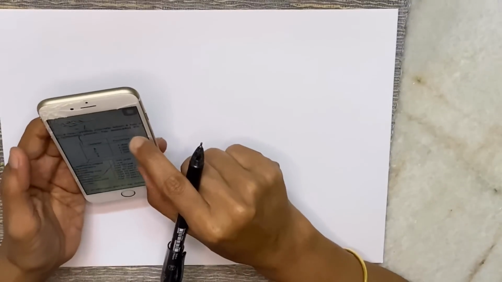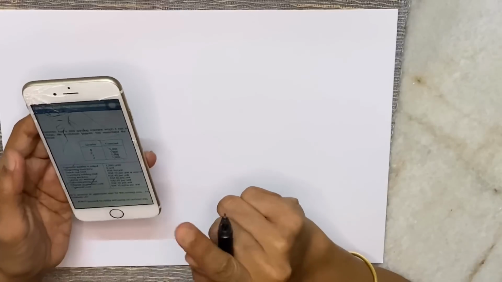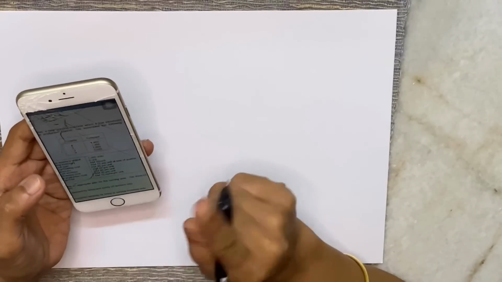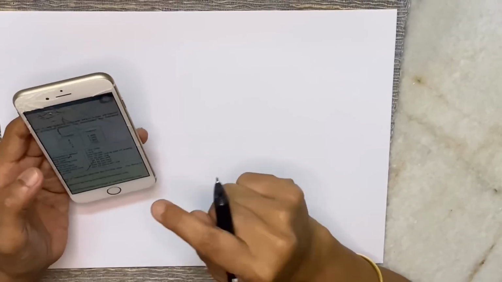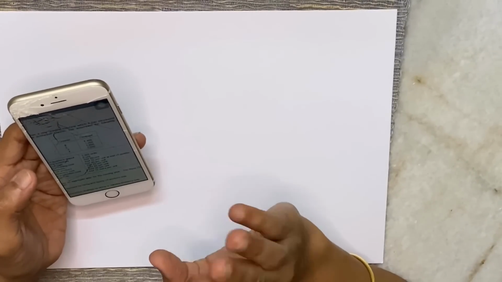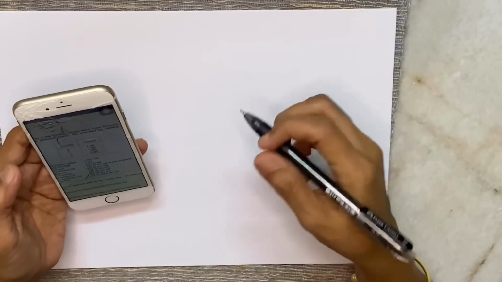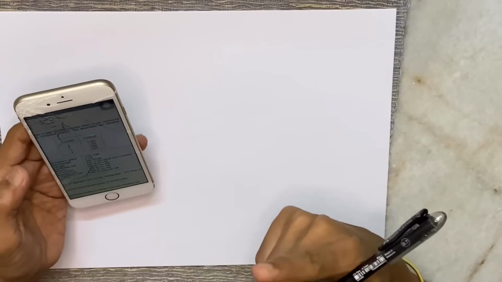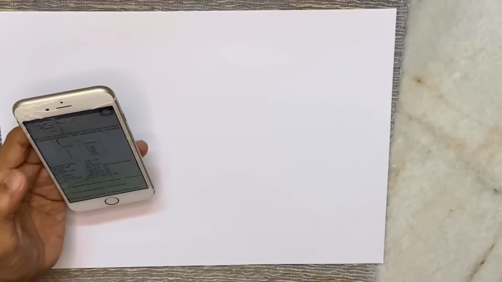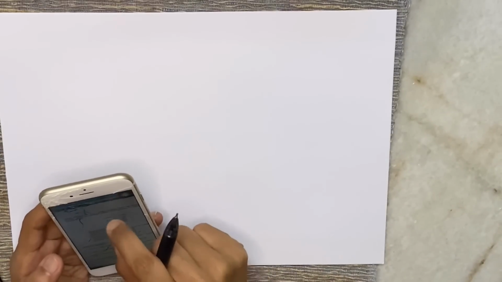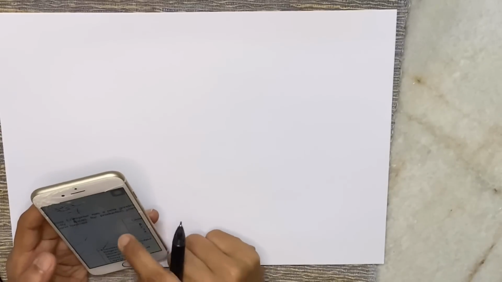The question will be posted to you, and you have to look into it. I'm going to refer to the calculation that I'm doing after this by using the question that will be posted in the WhatsApp group. Alright, so I read the question here.